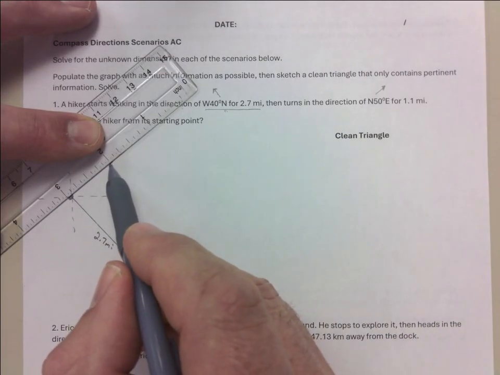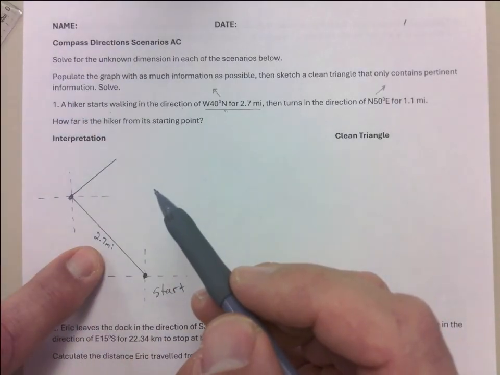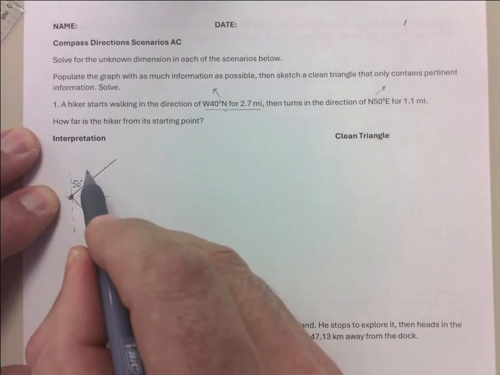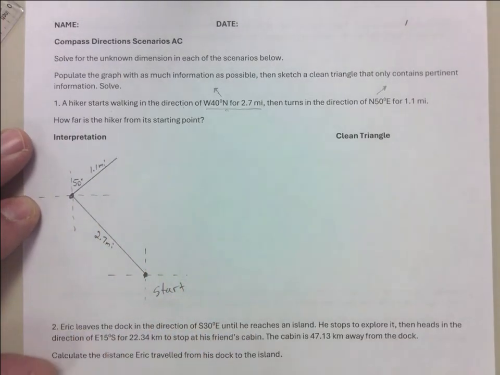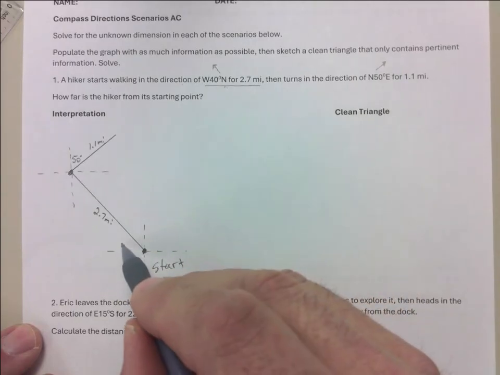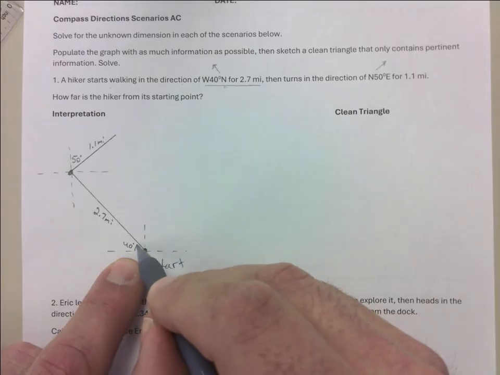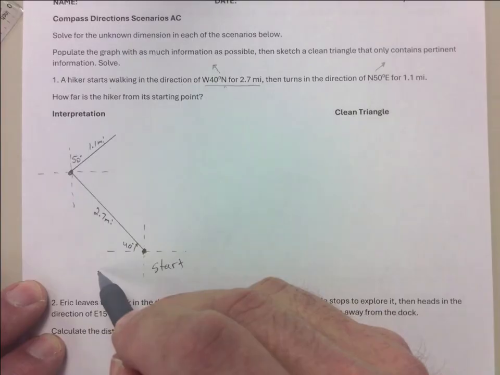So if you like, you can probably just do this. Like, it's shorter than that one. That's going to help us out. The 50 goes here. The 1.1 miles will go there. So that's your interpretation. Okay, if you have everything where it should go, and I'm forgetting my 40 here, the 40 is here, right? West, and then you turn towards the north. If you have all of this, I'll give you a mark for that.